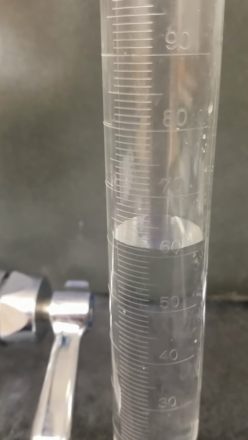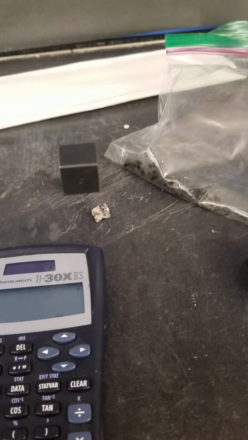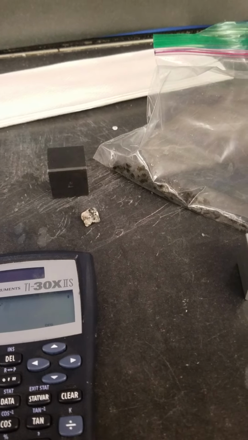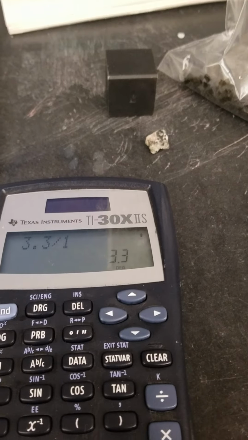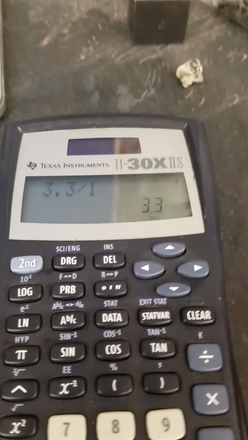So we would write 1 milliliter there, and then to find its density, we would go back to the 3.3 that it weighed, that the grams were, and we'd say 3.3 divided by 1. And then that would give us the density of slate.